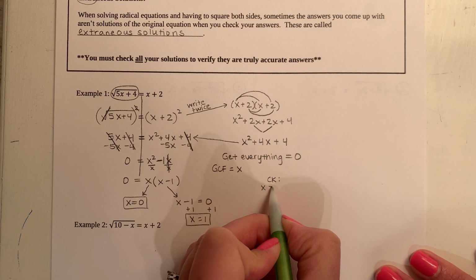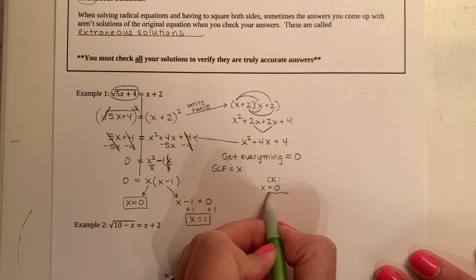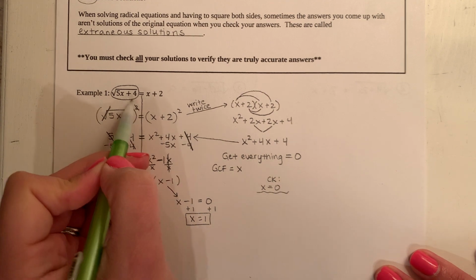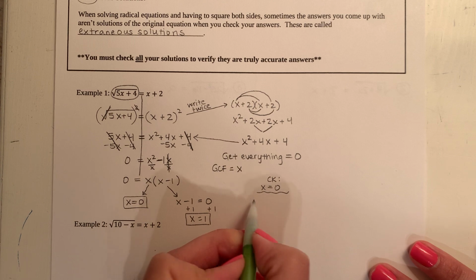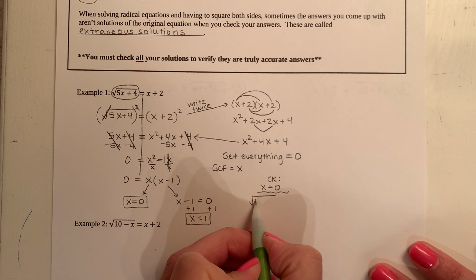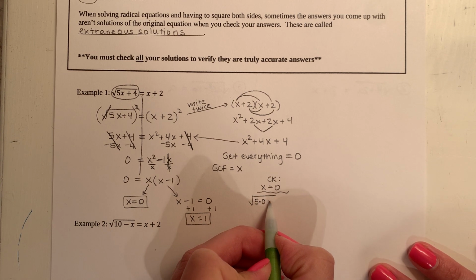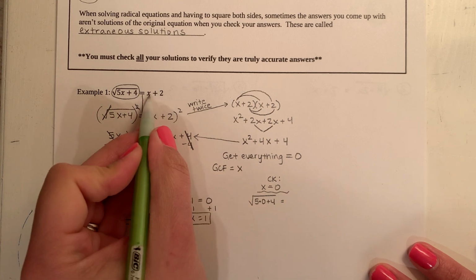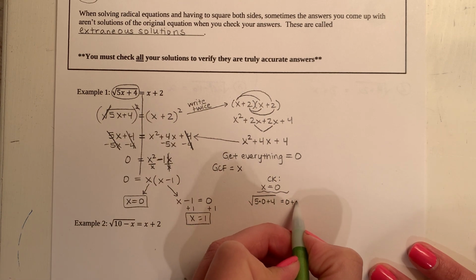So now we have our work cut out for us because we have to check both answers. So first I'm going to check x equals 0. Okay, here's my work for checking x equals 0. I'm going to take the 0, plug it back in for both x's. So I have square root of 5 times 0 plus 4, and then I'm going to put the 0 here as well, 0 plus 2.